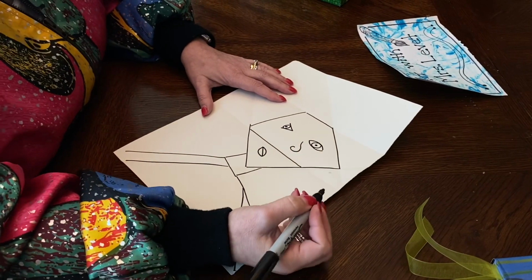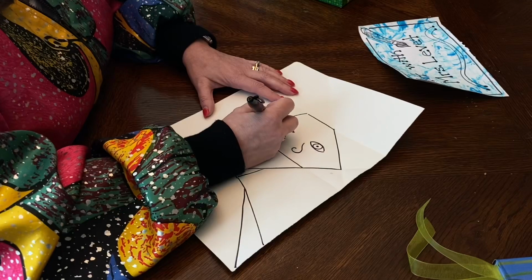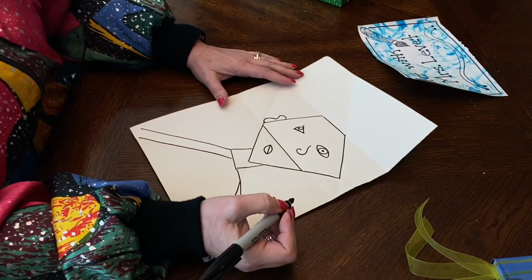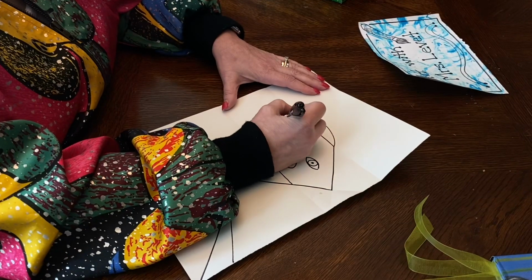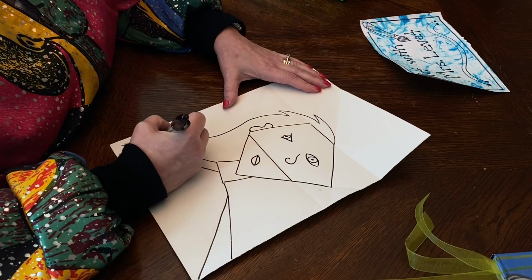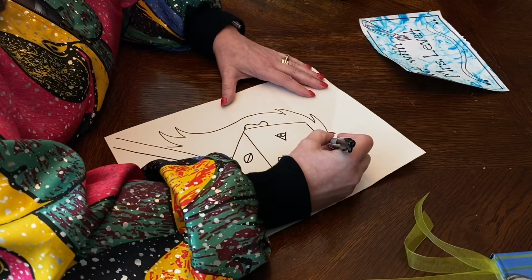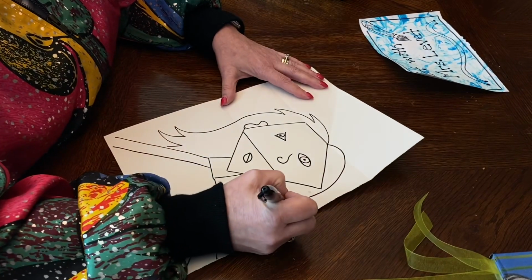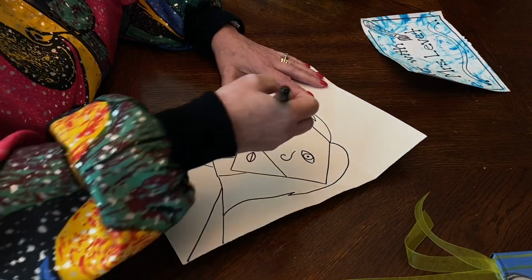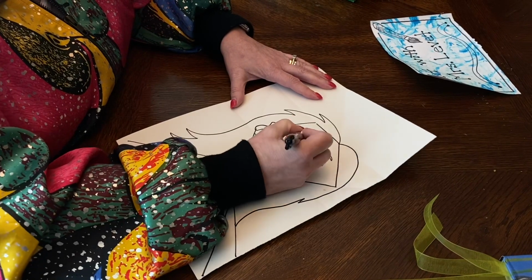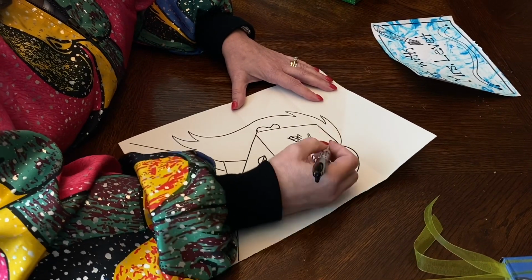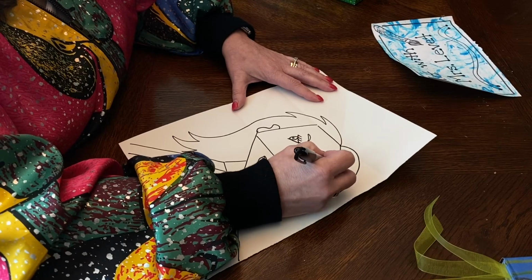And then ears. You might have 2 ears. You might have 1 because you don't always see both ears. And then I'm going to add the hair. Now this one is going to be a girl. So I'm going to add her hair. This one actually could possibly even be a self-portrait because it kind of looks like me. I'm going to add an eyebrow. If you want to add eyebrows, you can. If you want to add eyelashes, you can. It's totally up to you.